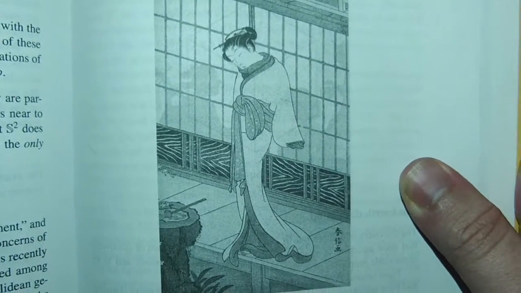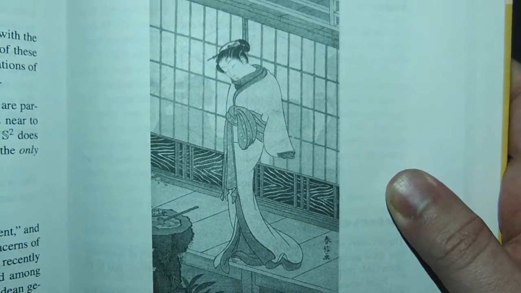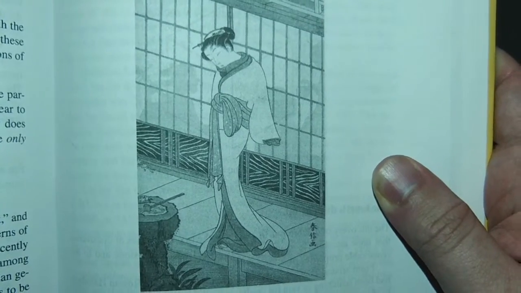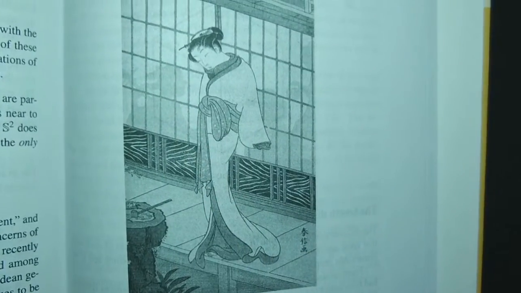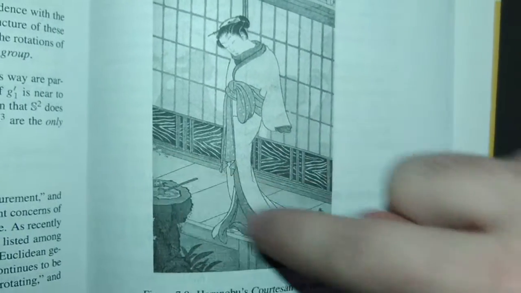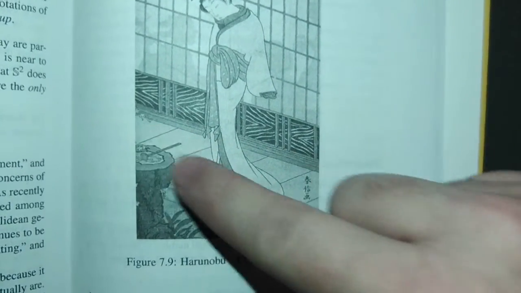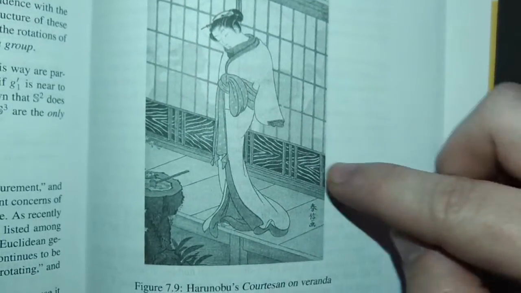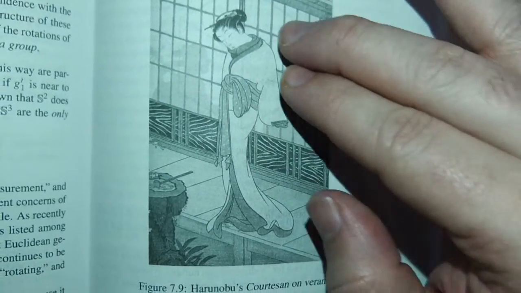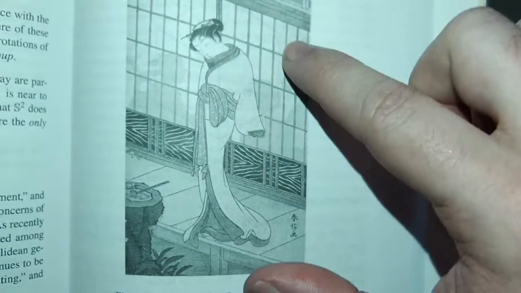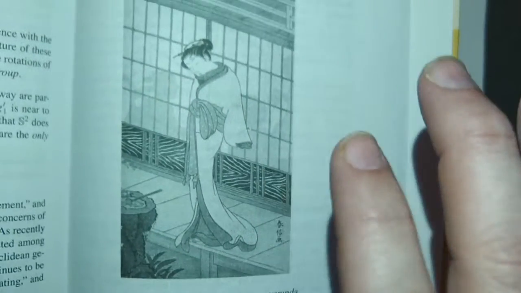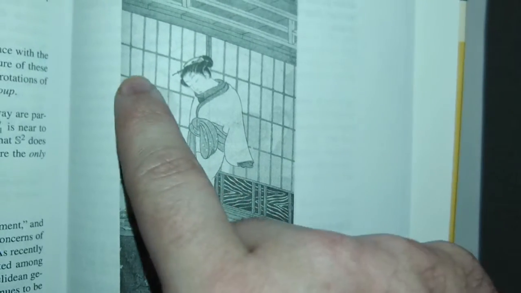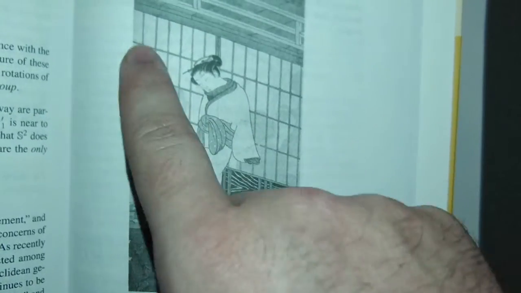So this is not projective, but it's not Euclidean in another sense, right? Look at what's going on here. We have tiles, both on the walkway that she's standing on and behind her. We know that they're all drawn of equal size, but we also know that as they get further away from our view, whatever our view is, they should look smaller, even if they're not, but they don't here.